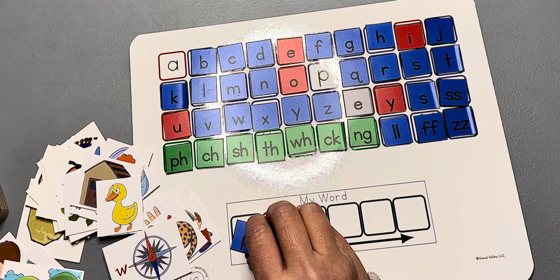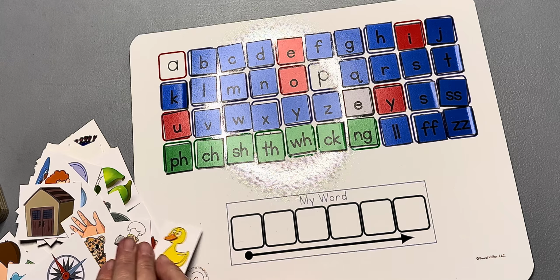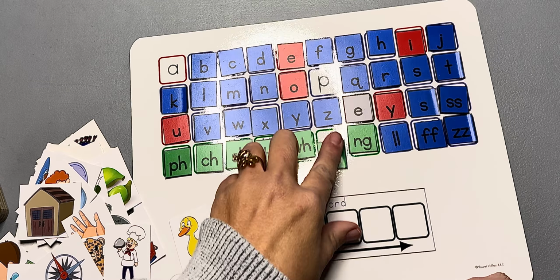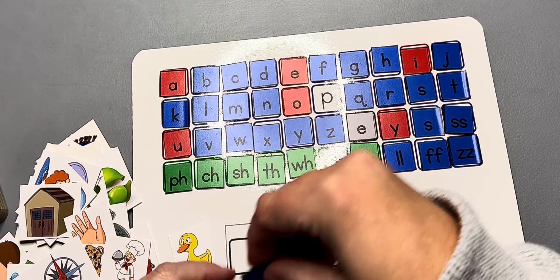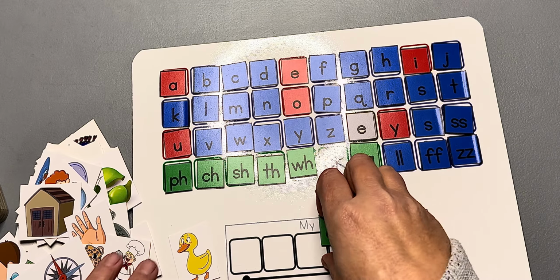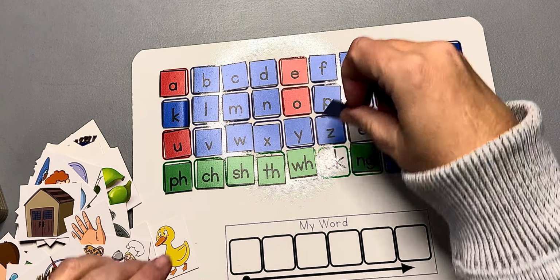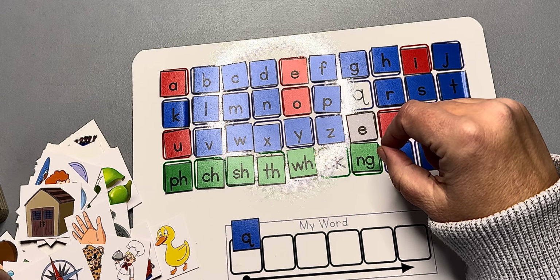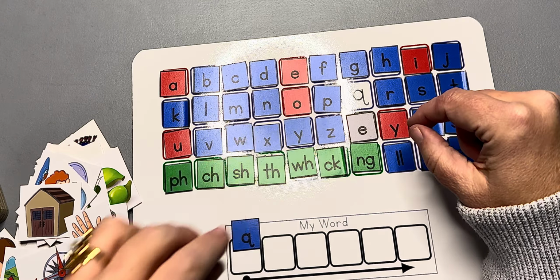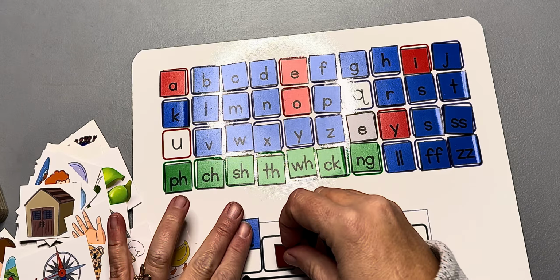So, and that brings me to a perfect example here. Duck, here we would use this one instead of building it out. But I want to show you a few that, again, published curriculums will sometimes put the Q and the U together. And in our intermediate kits, we do put the Q and the U on one tile. But that actually represents two sounds.